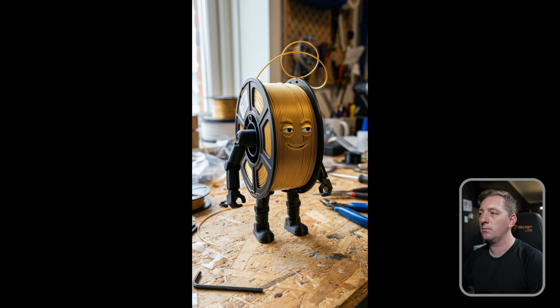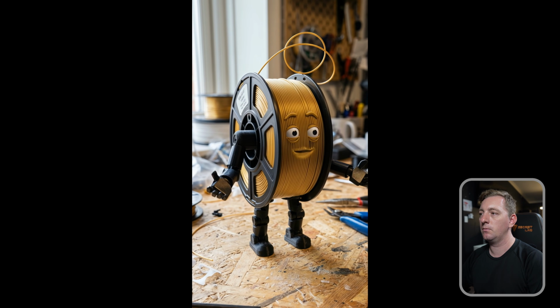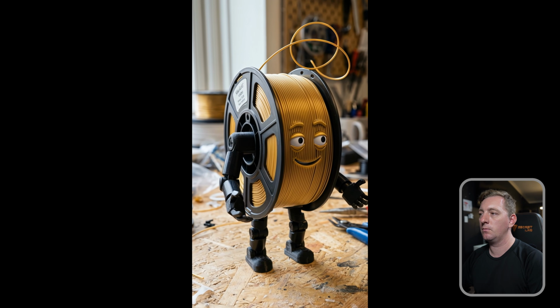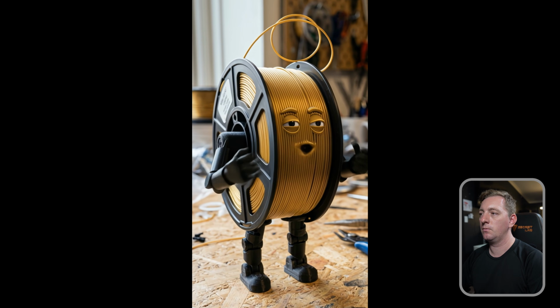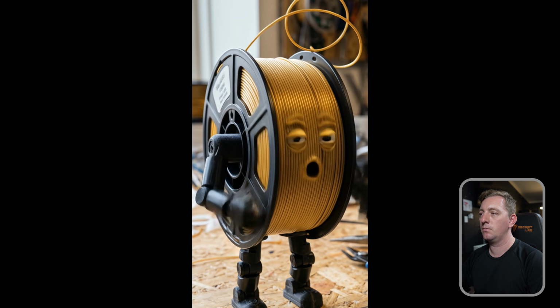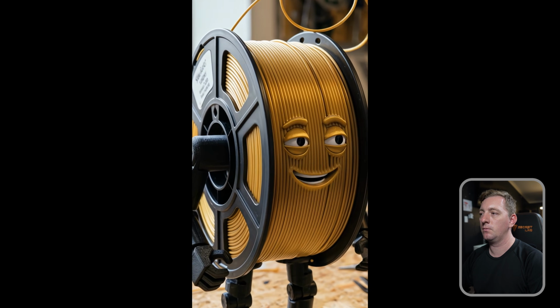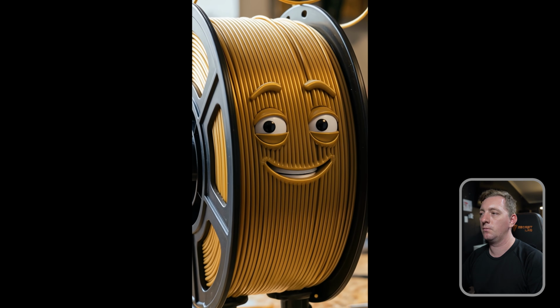Stop blaming your leveling. If your first layer looks like a spider web, your filament is probably wet. Even a brand new roll can be thirsty straight out of the vacuum seal for 8 hours. Trust me, I am literally made of the stuff. Subscribe for more 3D printing tips.